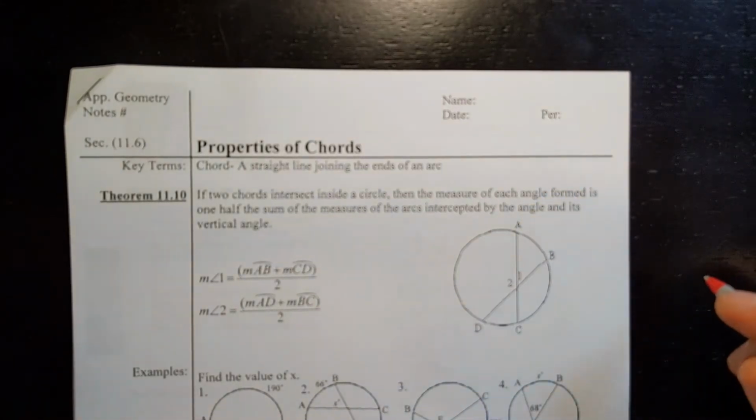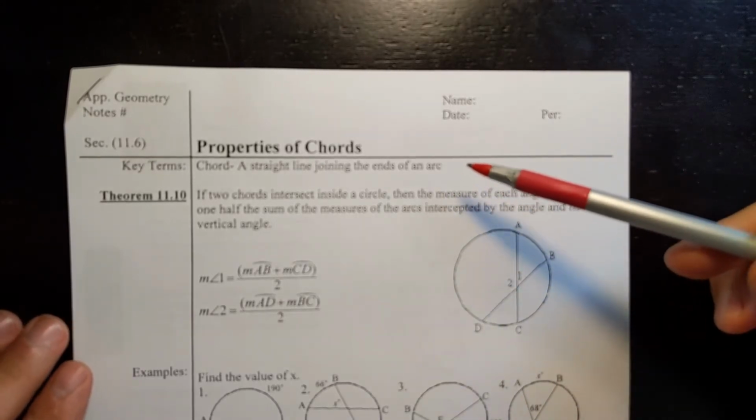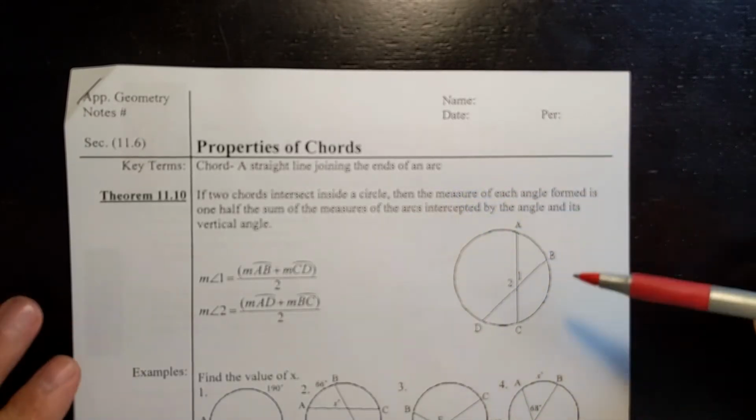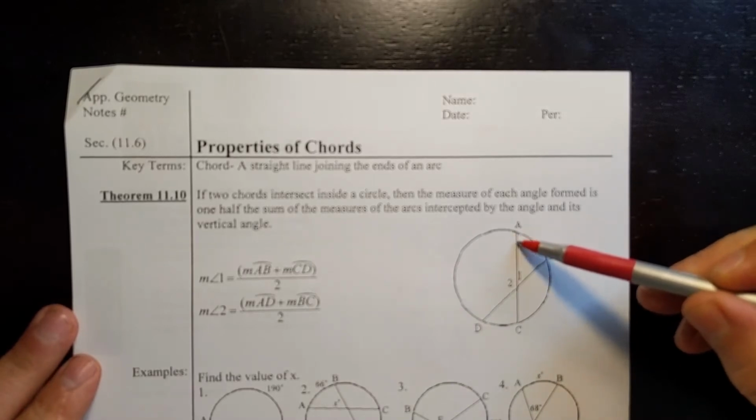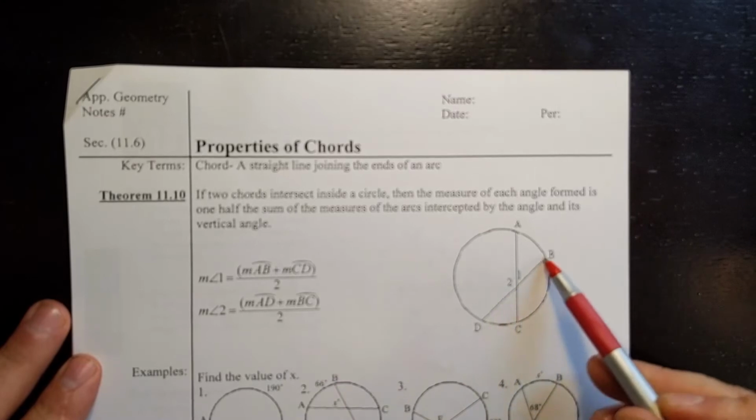Okay, here we go. Here's the notes for 11.6. So we already know that a chord is a straight line that joins two ends of an arc. For example, this segment that goes from A to C would be an example of a chord. From B to D would be another chord.